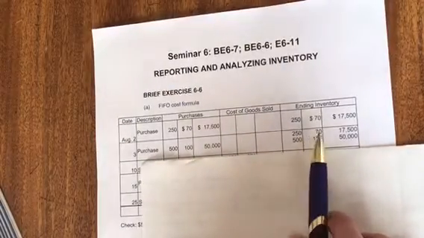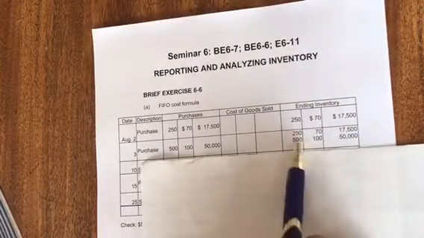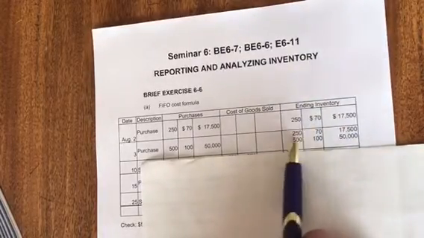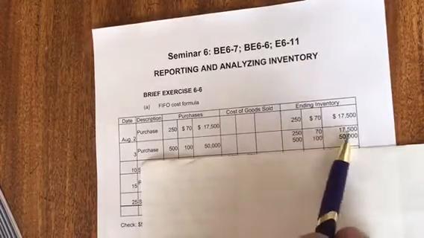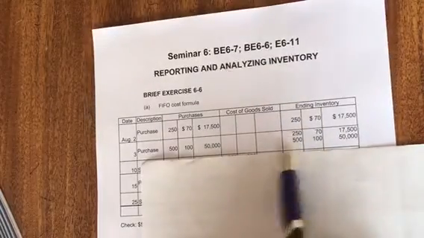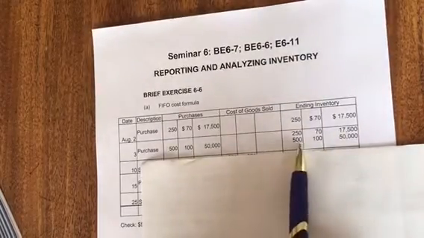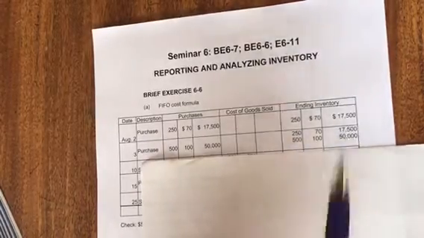FIFO, I like to say it's like people who don't like peas and mashed potatoes touching. Instead of combining these, we keep them separate. So we say we have 250 units in our inventory at $70 per unit with a total cost of $17,500. And we also, just because we just got it now, have 500 units at $100 each for $50,000.